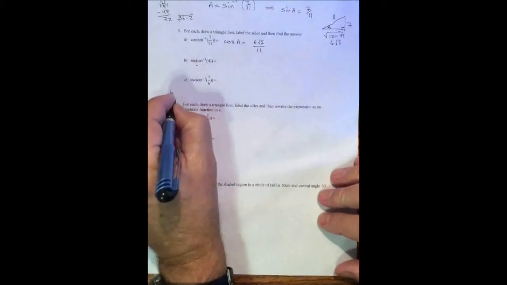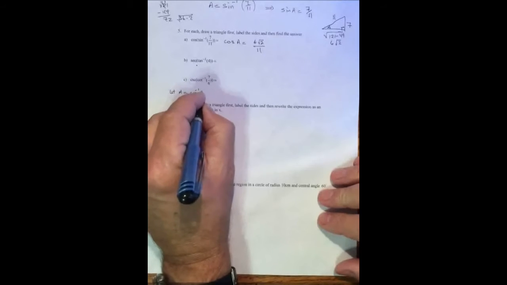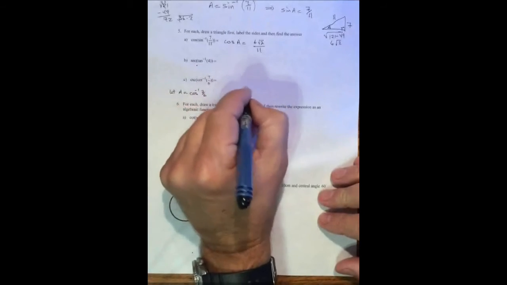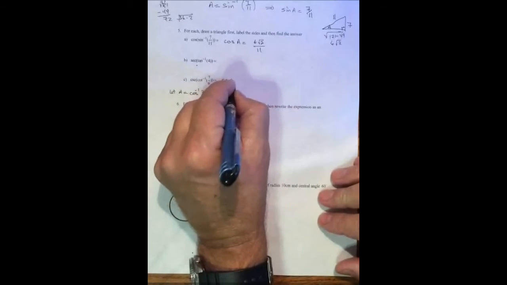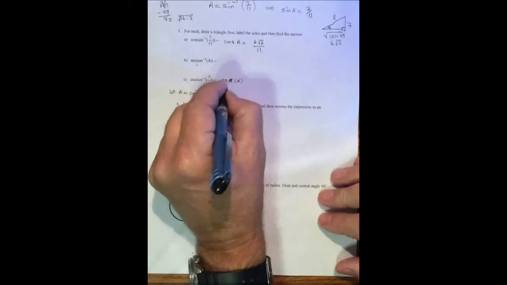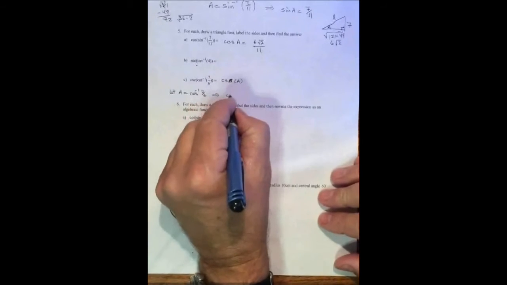So much fun. Let's do C. I'm going to let A equal inverse cotangent of 7 over 6. And as soon as I do that, this becomes the cosecant of A, CSC, cosecant of A.